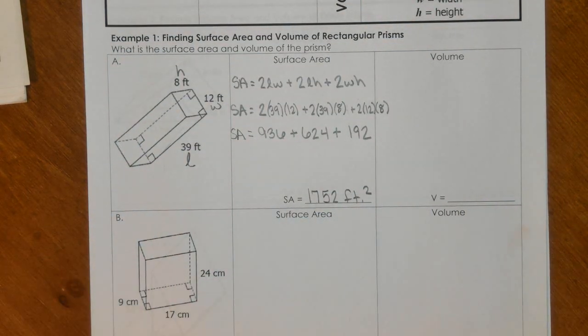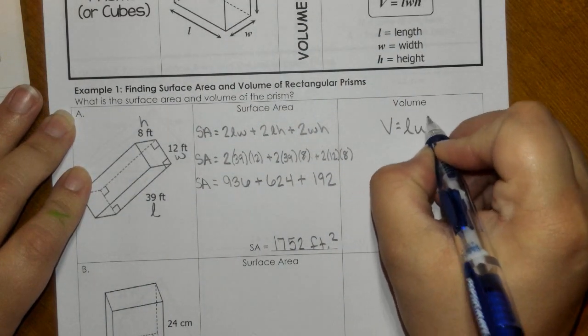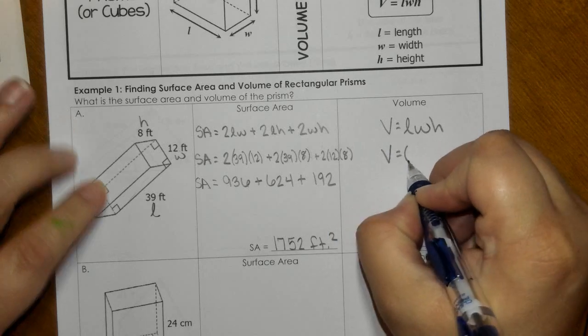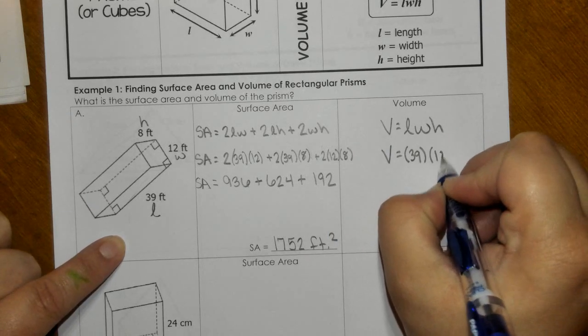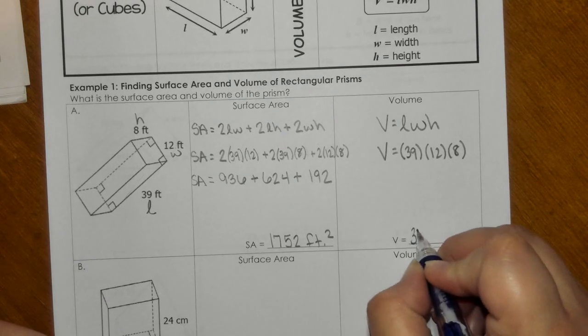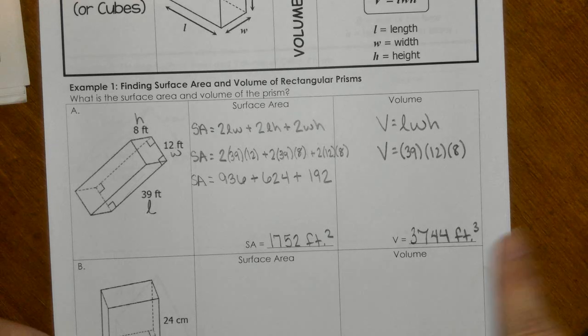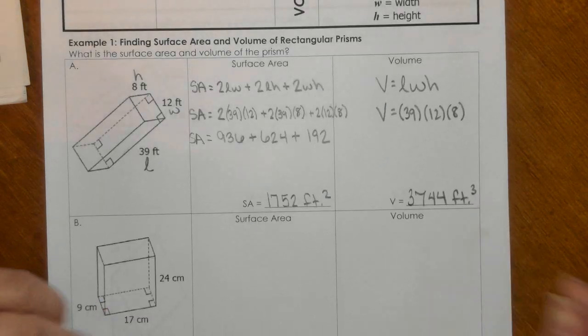For the volume, we just multiply length, width, and height. Okay, so if I multiply those together, I get 3,744 feet cubed. Remember, cubed for volume.